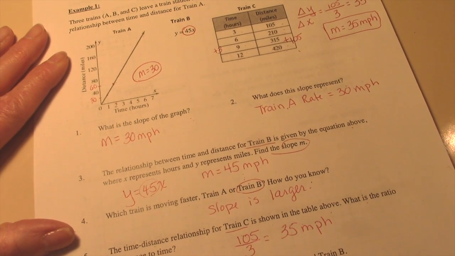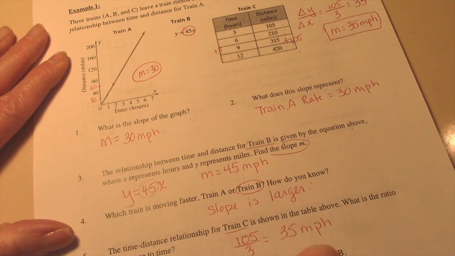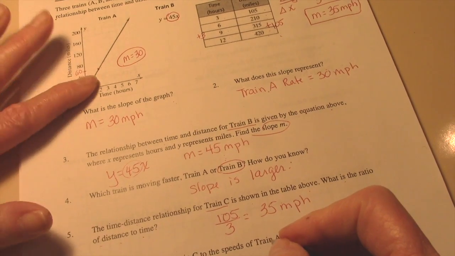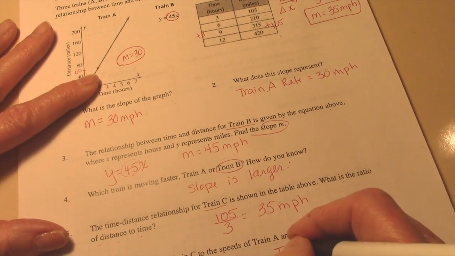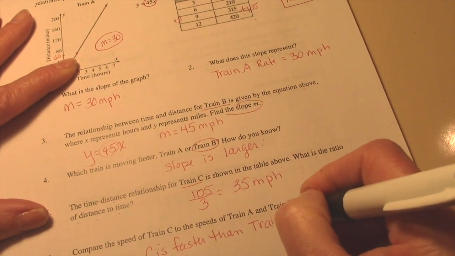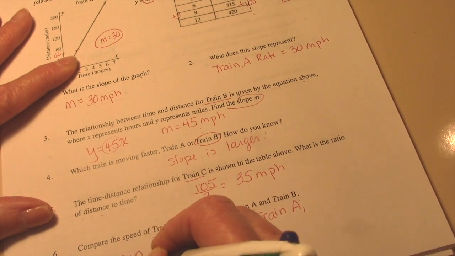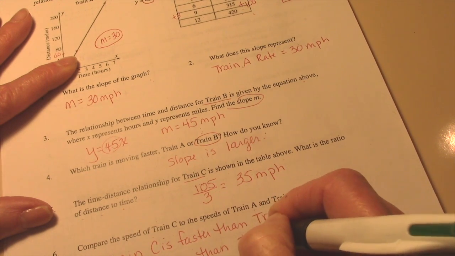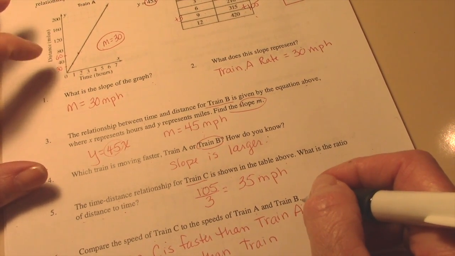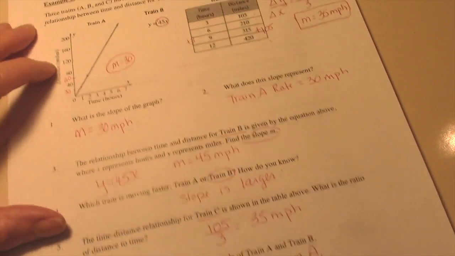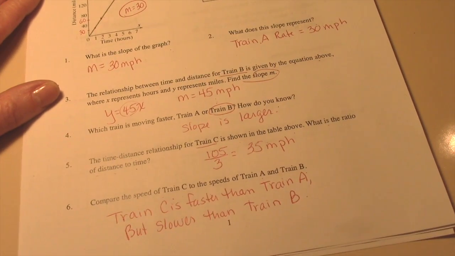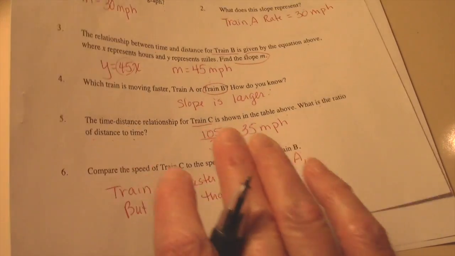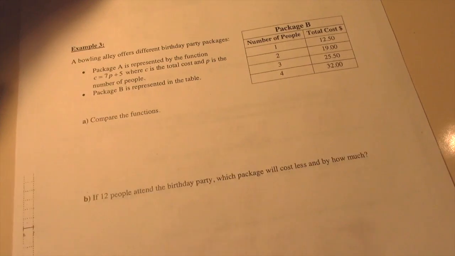So train C is faster than train A, but slower than train B. Easy enough. Doesn't take a genius to figure that out. All right. Next page.